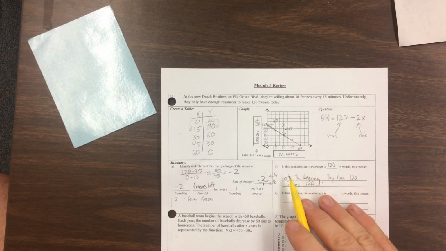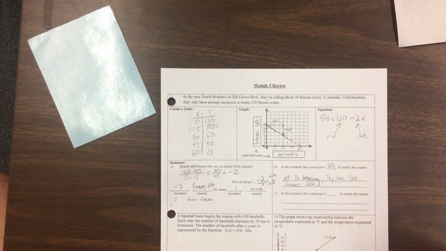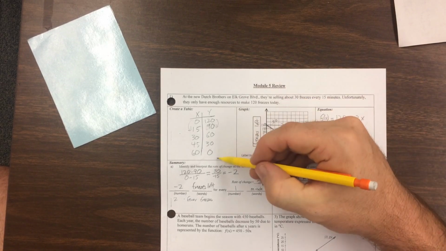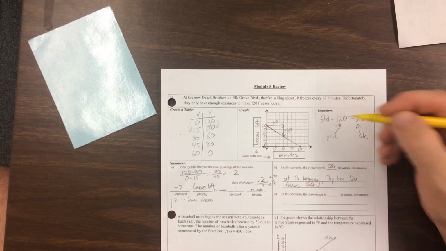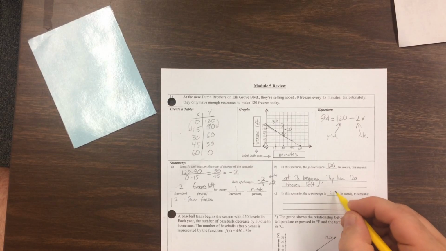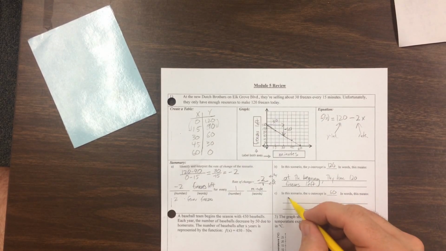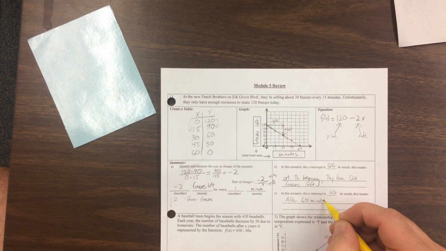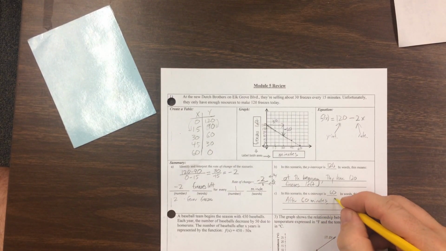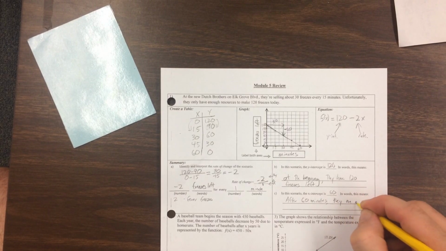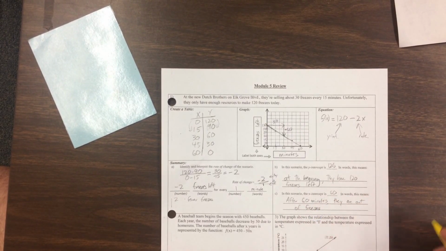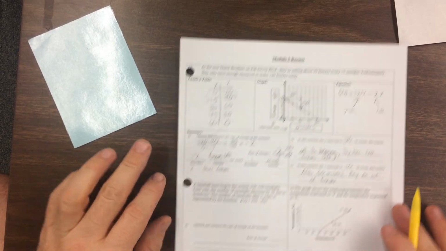That's all it is. Tell me what's happening with x, tell me what's happening with y. In this scenario, since I did it very precisely and I made the table, I can see that the x-intercept is 60. So this means that after 60 minutes, that's where I am on x, they are out of freezes, as in the y is 0.